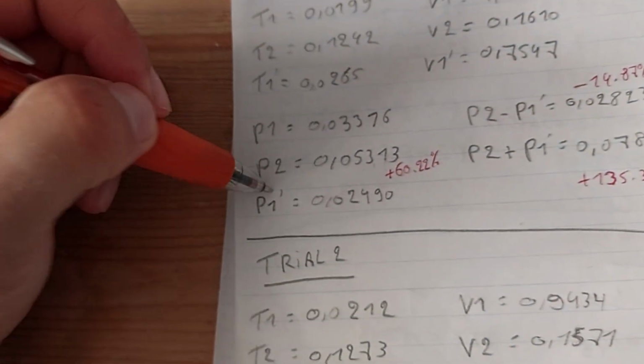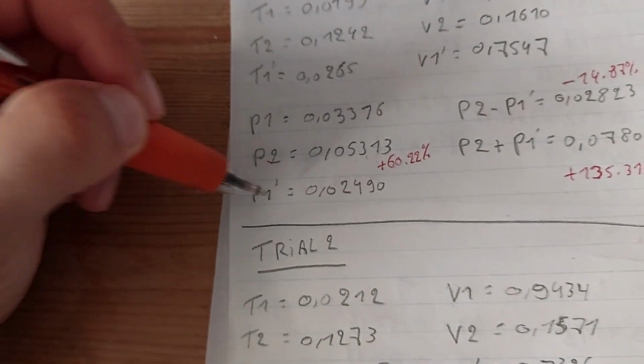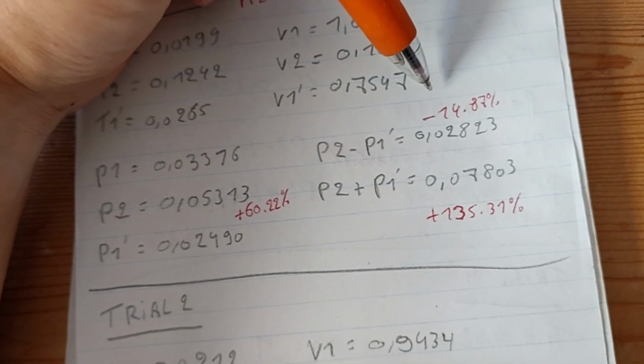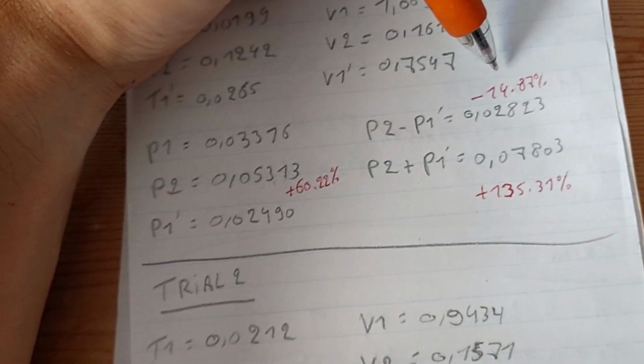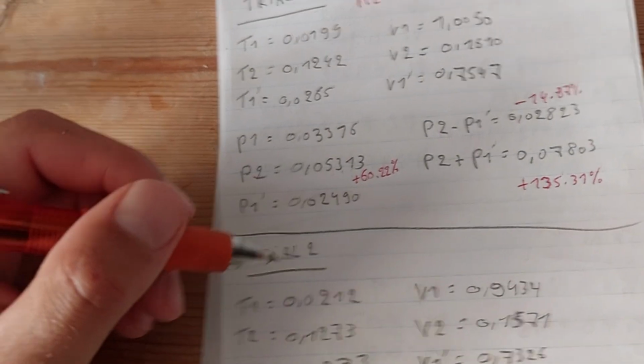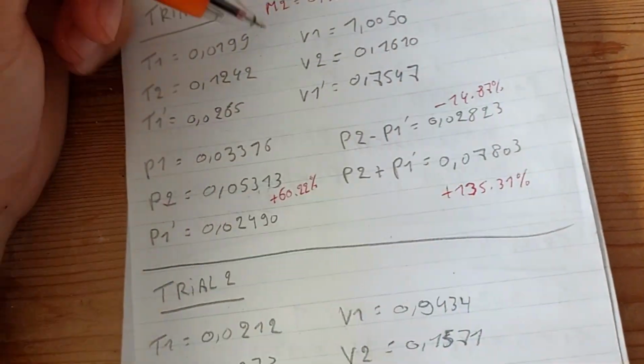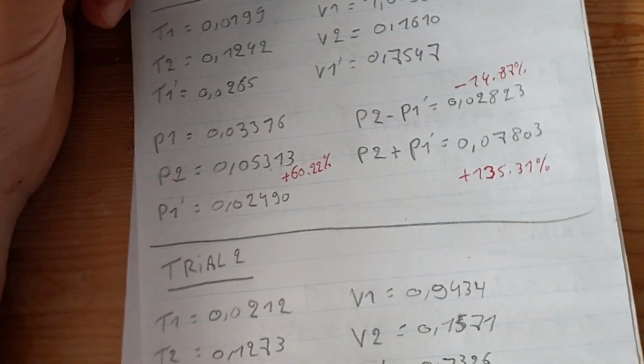Now, if we subtract it with the momentum going in the opposite direction, then we have actually lost 14% of momentum, which I think makes sense because now it's 10 times as heavy instead of 5 times as heavy. And so the heavier it gets, the more friction there is and the more momentum that we will lose.